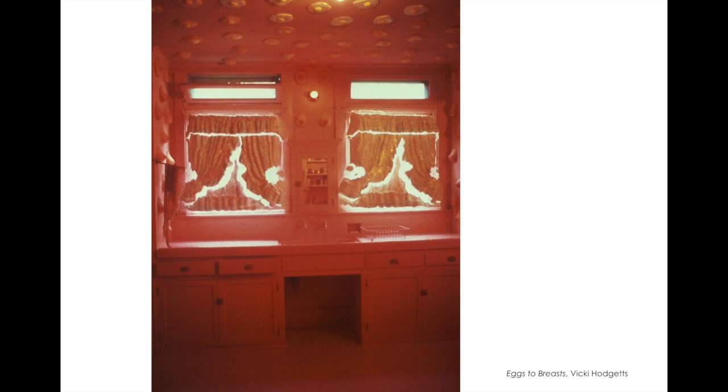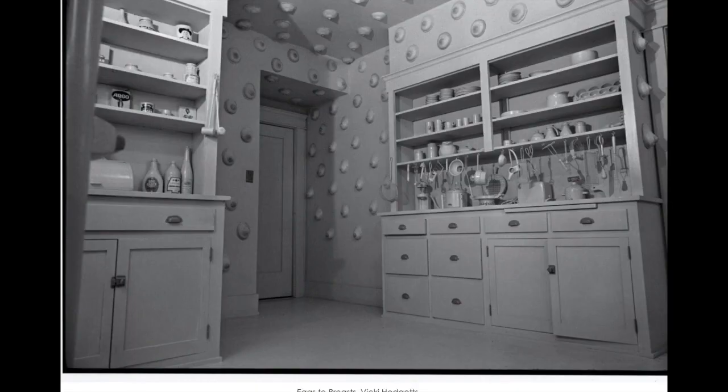So everything in this room was painted pink except for the eggs and breasts that are on the roof and wall of the room. And as you can see in this installation, a series of eggs on the ceiling slowly transform into breasts as they come down the walls. This work comments on the stereotypical traditional role of woman as nurturer through cooking and breastfeeding by combining images of the kitchen and of a woman's sagging breasts.